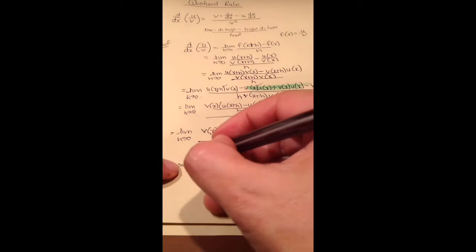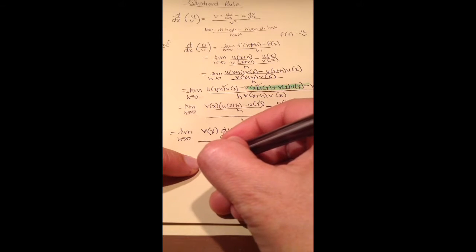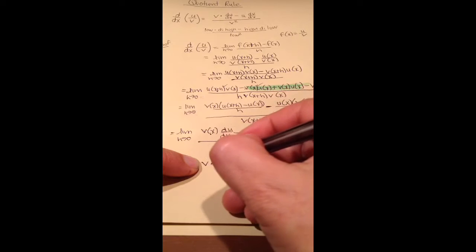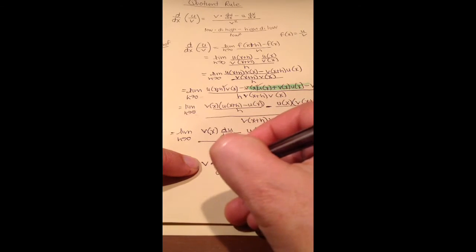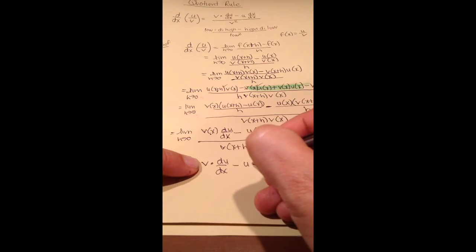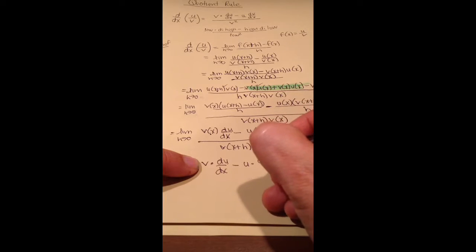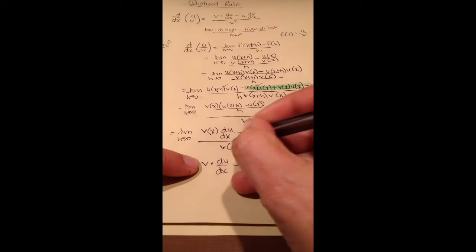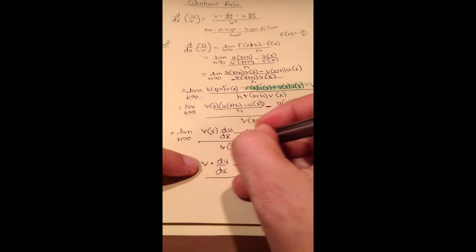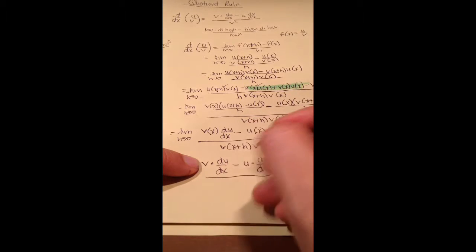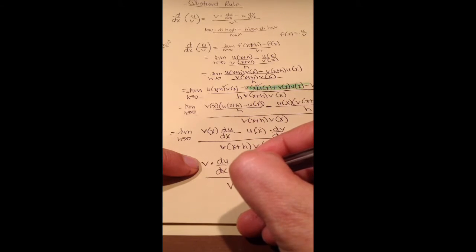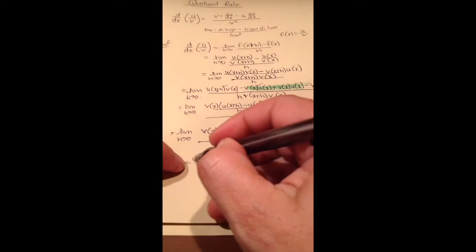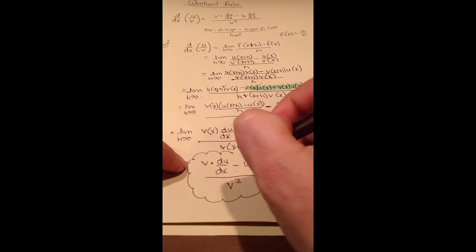Let h be 0. So now I have v times the derivative of u minus u times the derivative of v with respect to x. Now if I substitute in here, that's going to give me v of x, and v of x times v of x is v squared. Very nice. We have just proven the quotient formula.